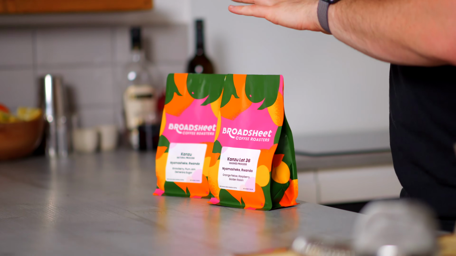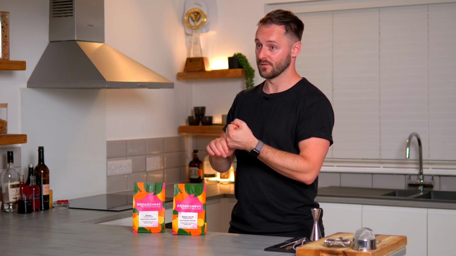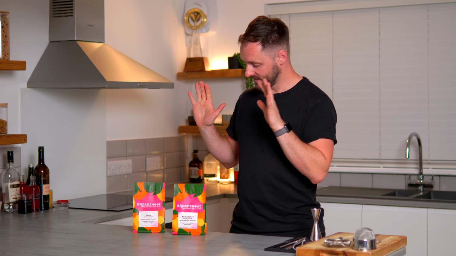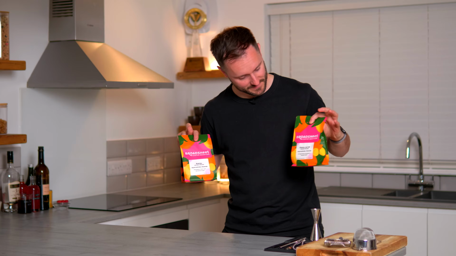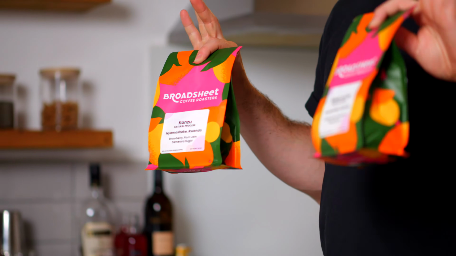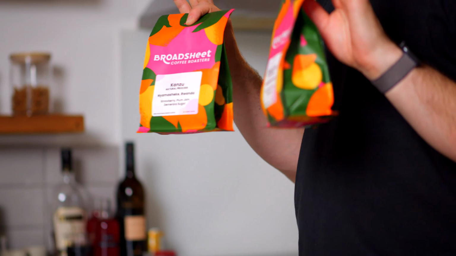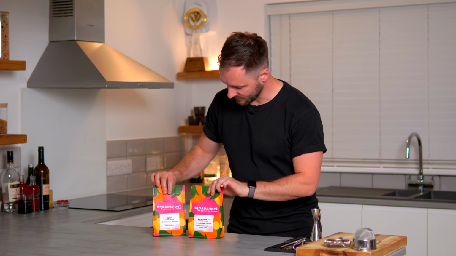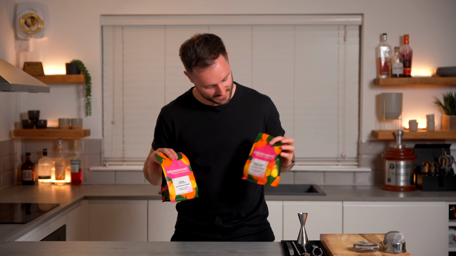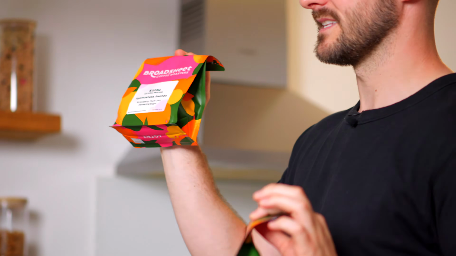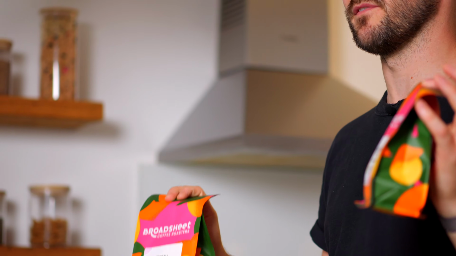So let's dive into the coffees we're going to be exploring today. Based on those preferences I inputted, so a fruit-forward flavour profile with a light roast, we have these two wonderful coffees, which in many ways have a lot in common, but actually the flavour profile is completely different. So we have two coffees from Broadsheet Coffee Roasters. They're both from Rwanda, both from the Kanzu washing station, but the difference between the two coffees is we have a washed process over here and then a natural process here, which give completely different flavour profiles.